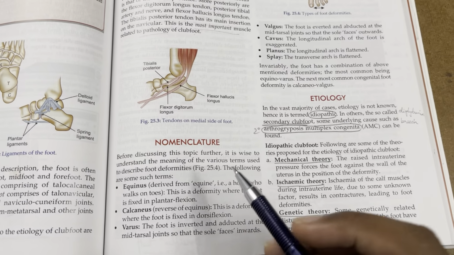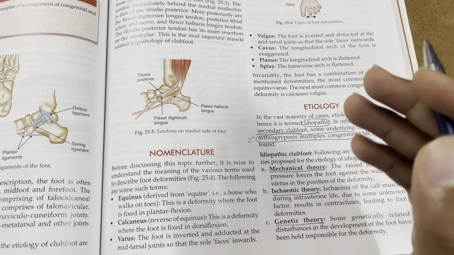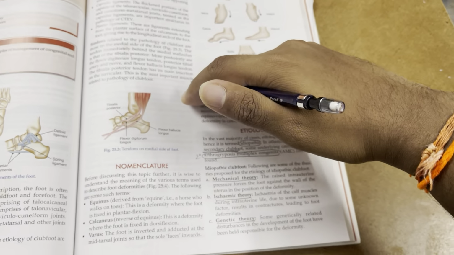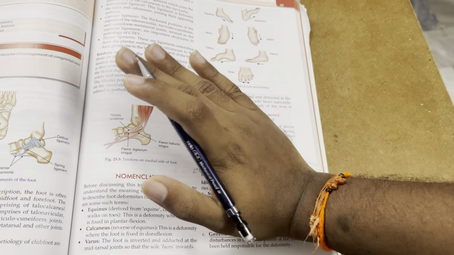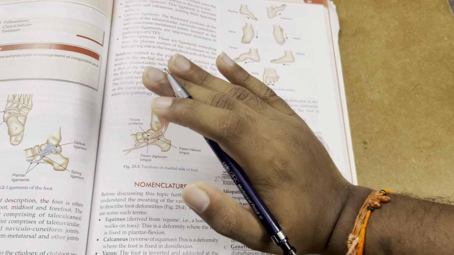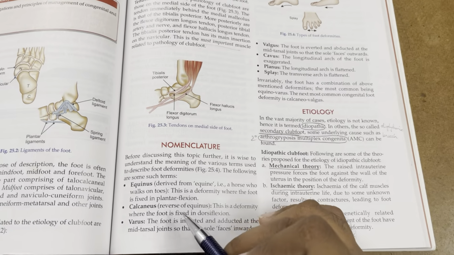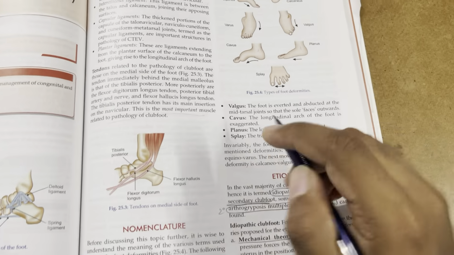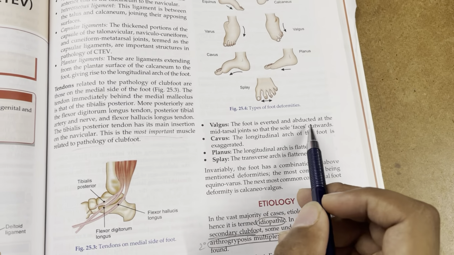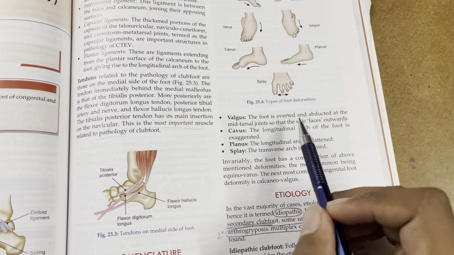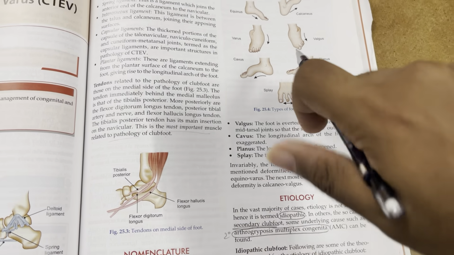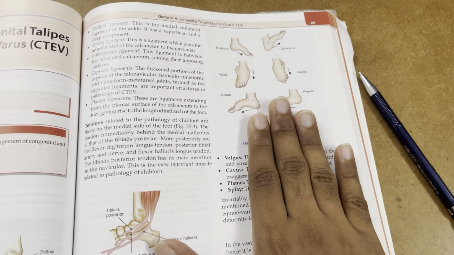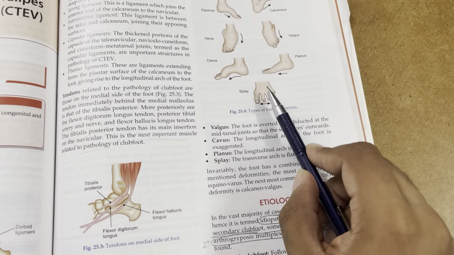Then you have certain nomenclatures. First, equinus: the foot is fixed in plantar flexion. And calcaneus: the foot is fixed in dorsiflexion. Next you have varus, which is the foot is inverted and adducted at the mid-tarsal joint, so it faces inwards. And then valgus, everted and abducted, so it faces outwards. Cavus, so the longitudinal arch, especially the medial longitudinal arch of the foot, is exaggerated. And planus is when the arch is flattened, and splay is when the transverse arch is flattened.